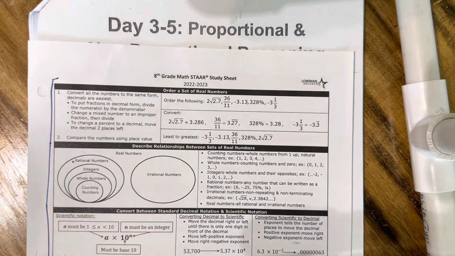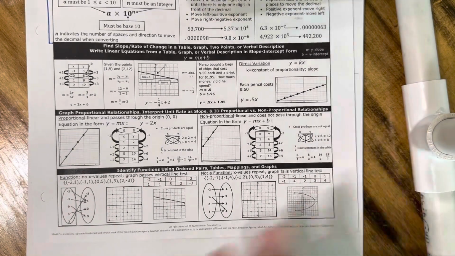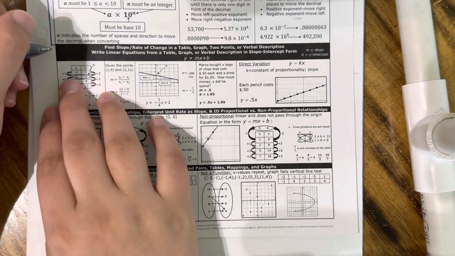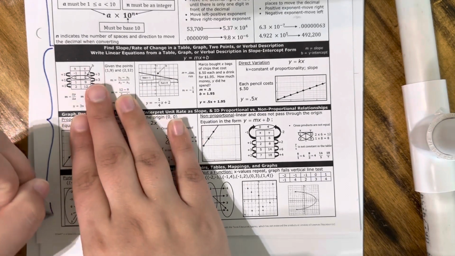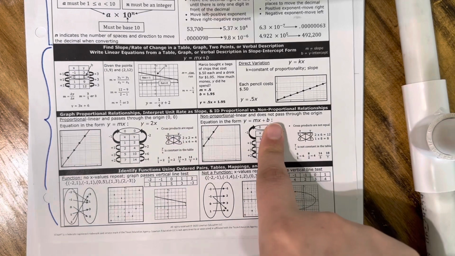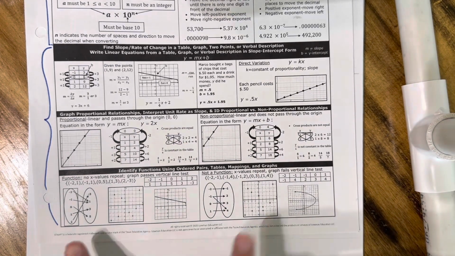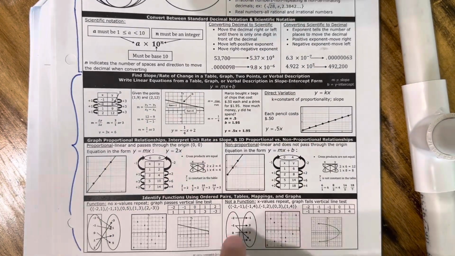Next, we have your study sheet. Now, the top part is real numbers on that first page, but at the bottom sections here, we have how to find slope, how to find the y-intercept, proportional relationships, non-proportional relationships, and then at the bottom we have functions and non-functions. So, all of this is within that topic. It's a pretty big topic.